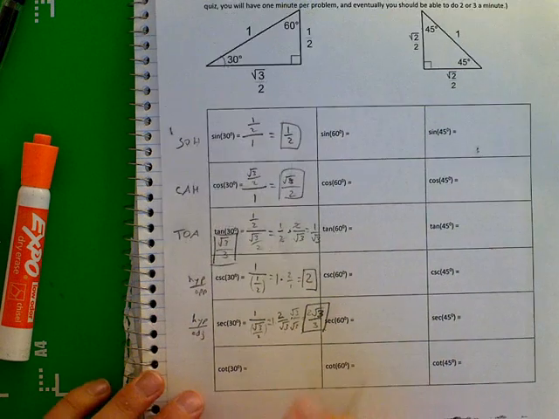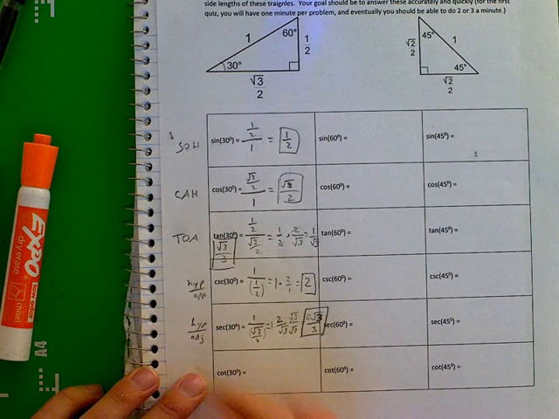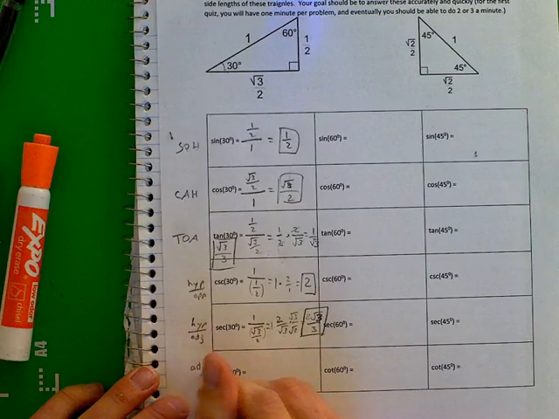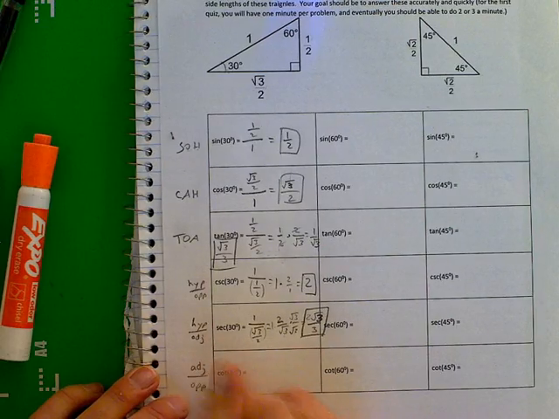Cotangent. The cotangent is the adjacent over the opposite.